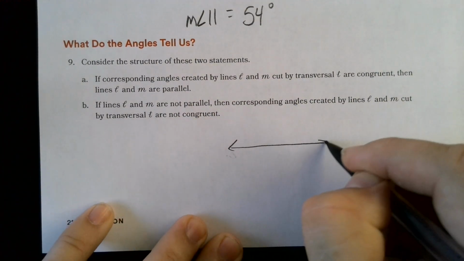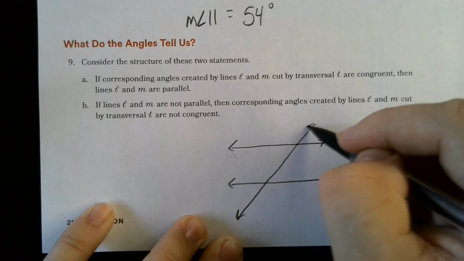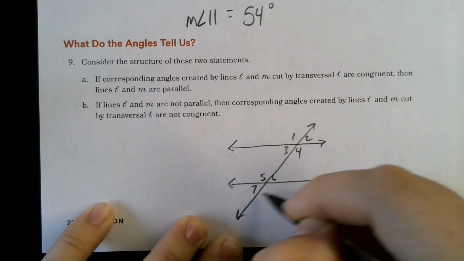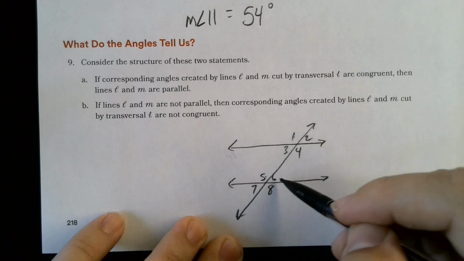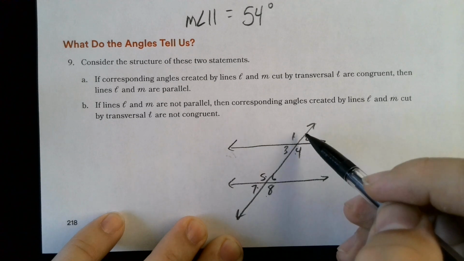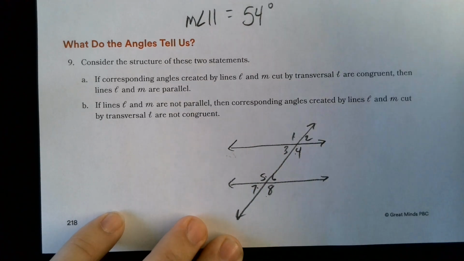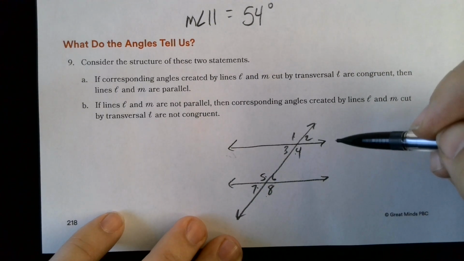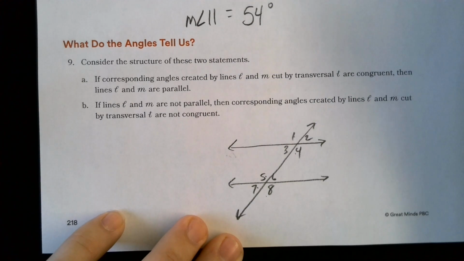So if I draw a little diagram here, 1, 2, 3, 4, 5, 6, 7, 8. If my corresponding angles, so 1 and 5, 2 and 6, 3 and 7, 4 and 8, if all of those sets of angles are congruent, then we have parallel lines. If they're not congruent, then we would not have parallel lines. That is what these two statements are saying.